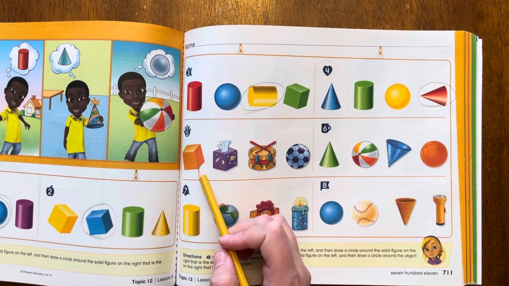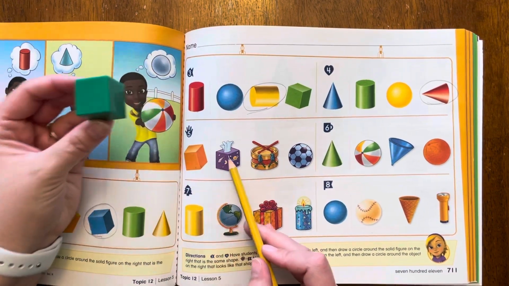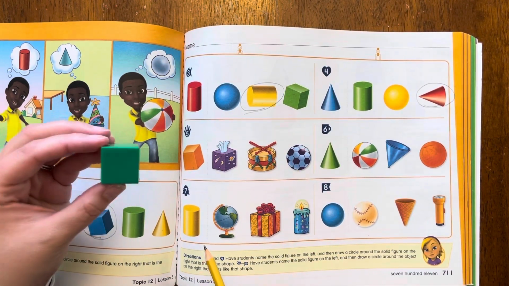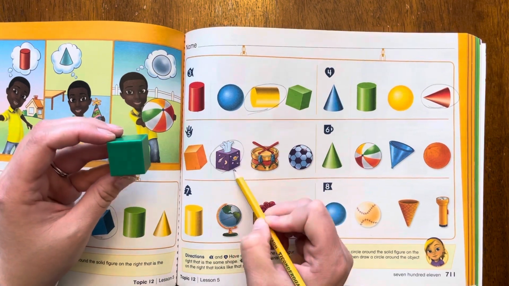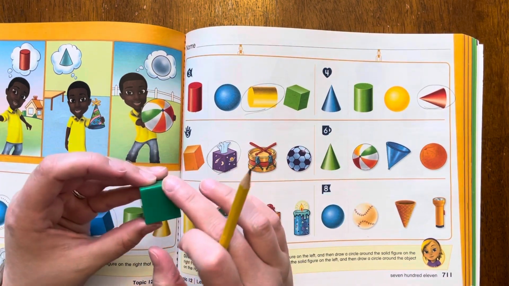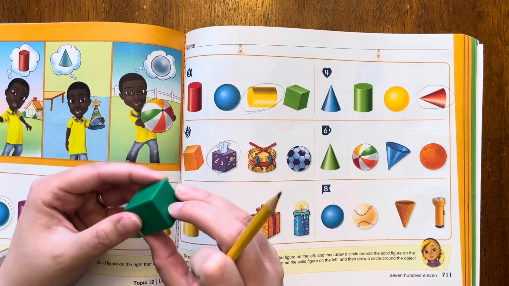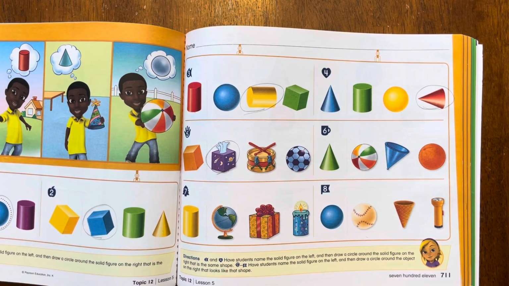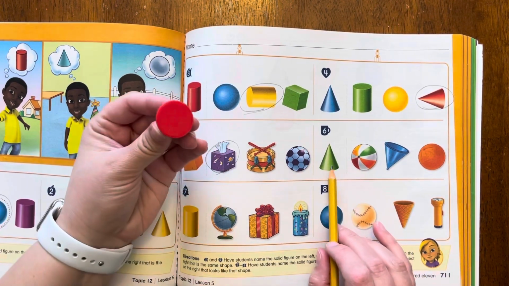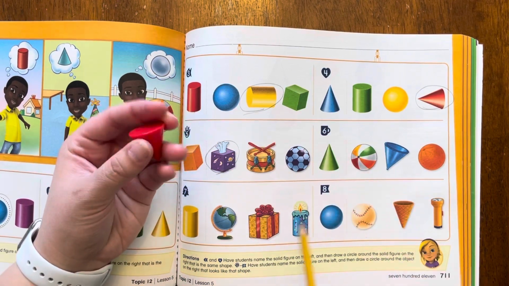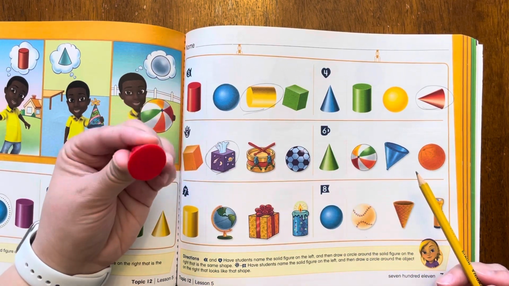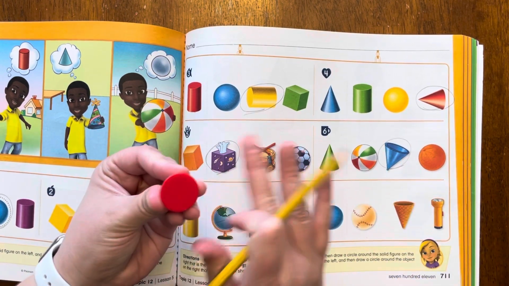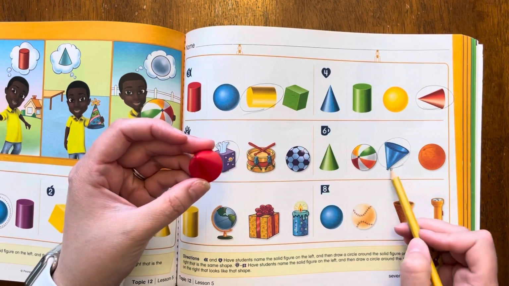Let's look at the cube, number five, the cube. Which one of these objects is also a cube? The tissue box. It has squares for the surface, and it has a bunch of squares all put together. That's a cube. Ooh, here's our cone again, the cone. Which one of these objects is also shaped like a cone? This one, it has a circle on the bottom, and it goes into a tip, a point at the end.